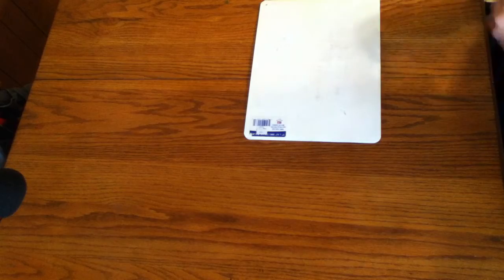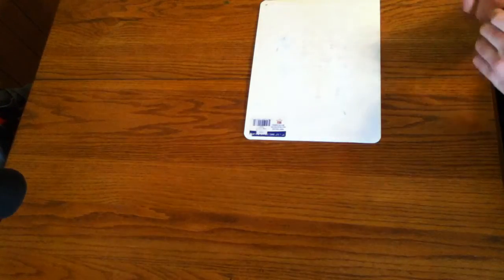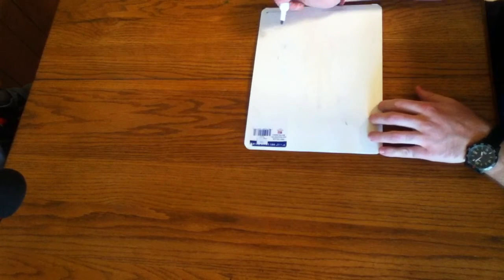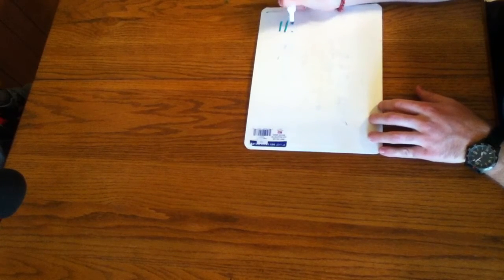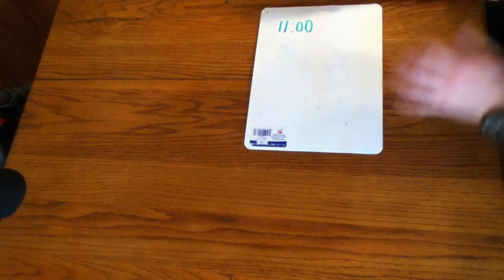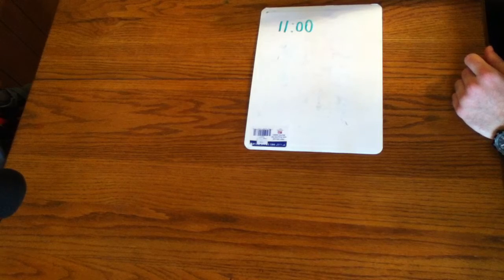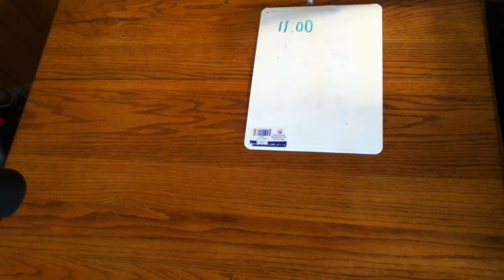One way is to use addition. And so we start at our 11, and then we need to get to 2:15. And so we can start by getting big chunks out of the way.